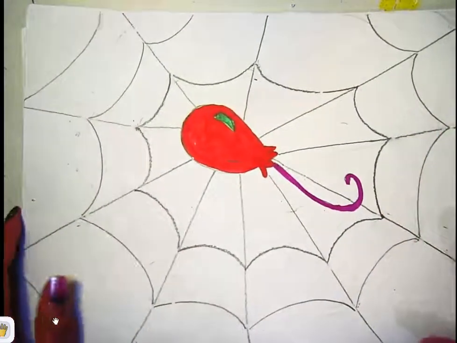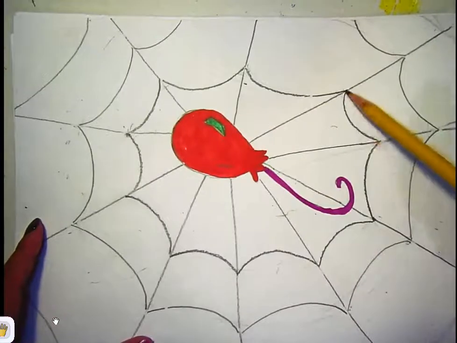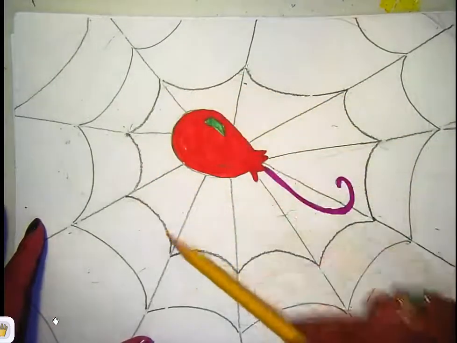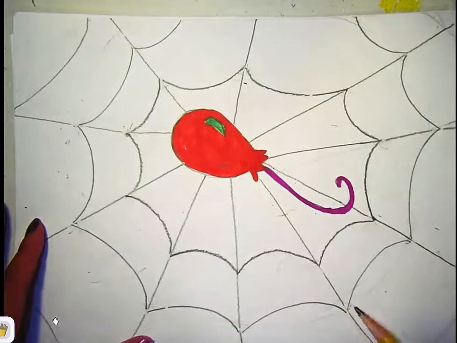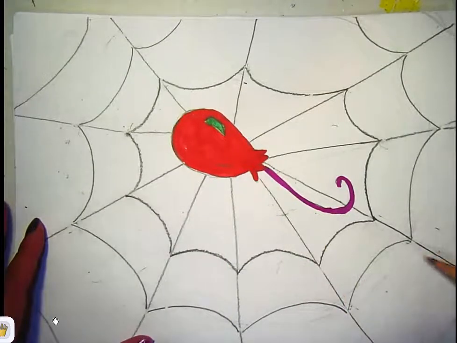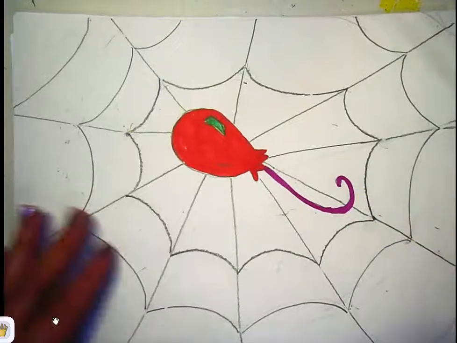This one's another one I did in another class. It's a balloon. You can see we have our web. It's gone all the way around, and we get our nice lines. We have a curved line, so we're using lines in this project as well as colors and shapes. All right.